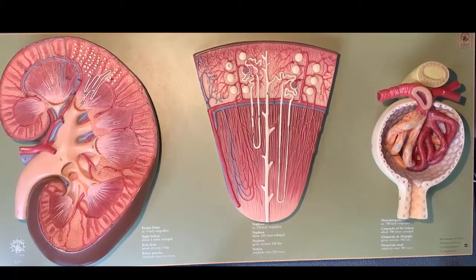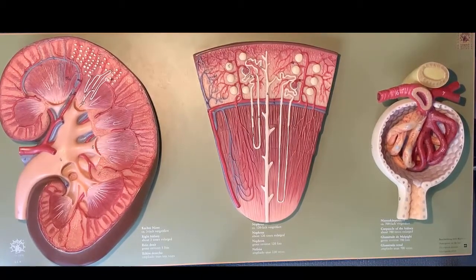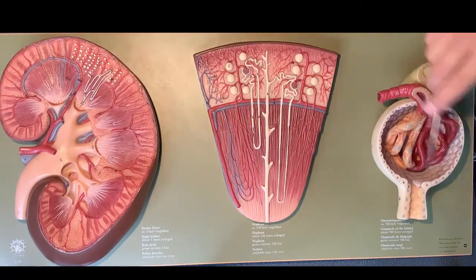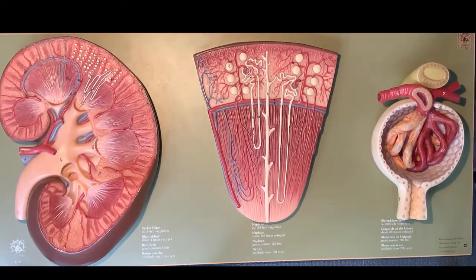Go ahead and take a look at the structures for the urinary system part of your practical. This model is a progressively more microscopic view of the kidney. This is the most macroscopic structure here, and this would be the smallest, or the most microscopic, structure all the way to the right.